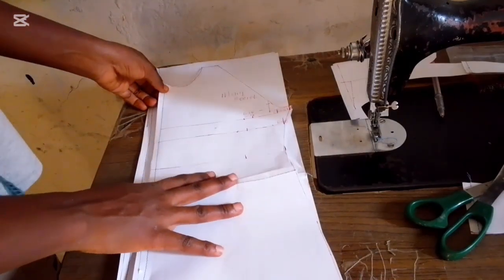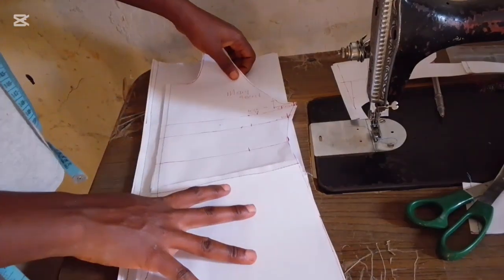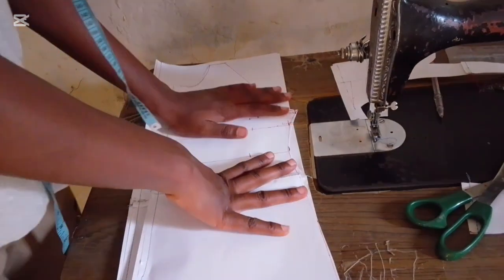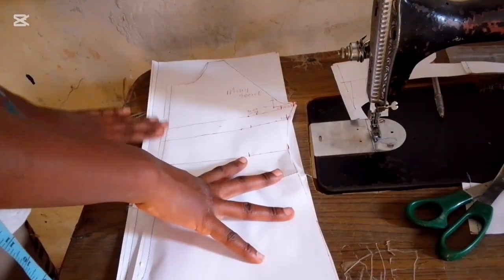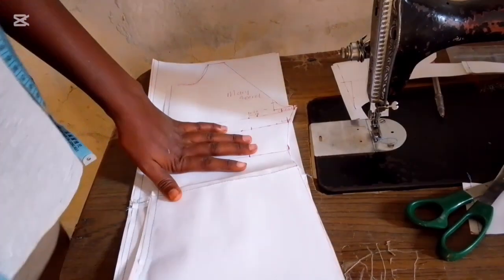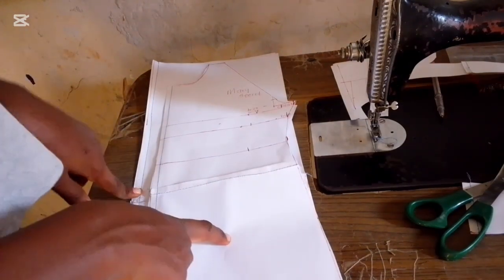I won't be showing you that, so now I'm just going to tell you what to do. You're just going to place it on the back side, because this back will be enough. You give it some sewing allowance, then you cut it out just like the way you did it at the front, but the back has to have zip allowance.